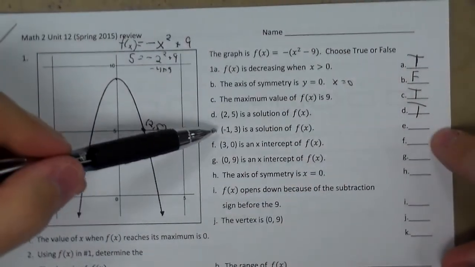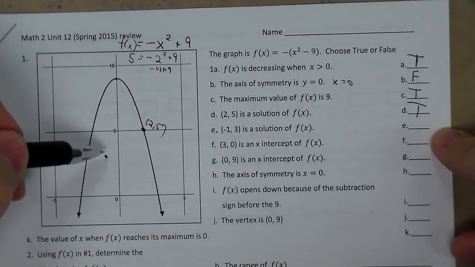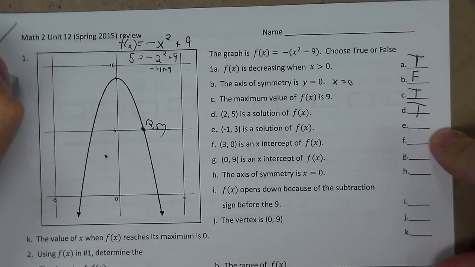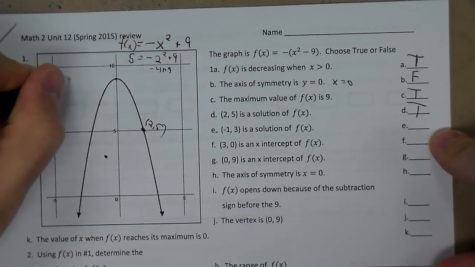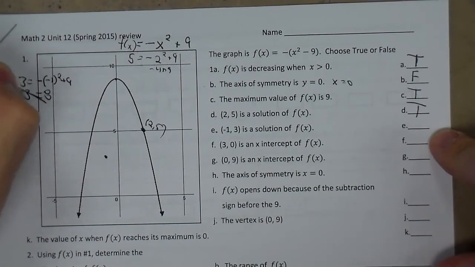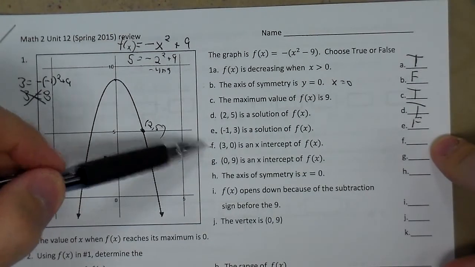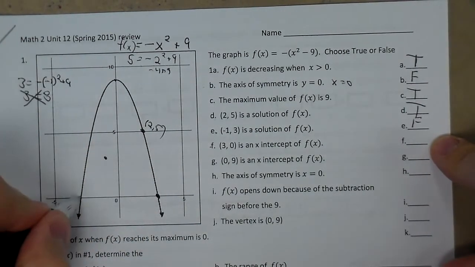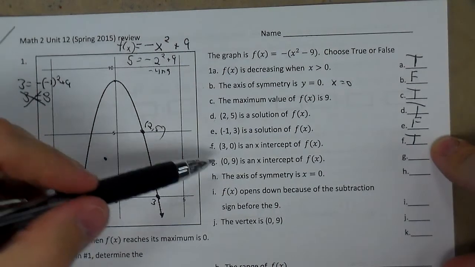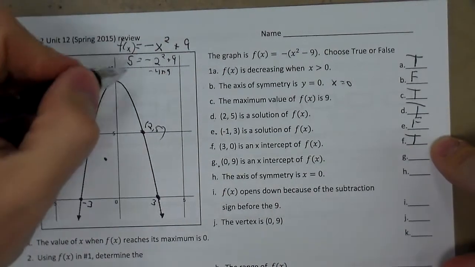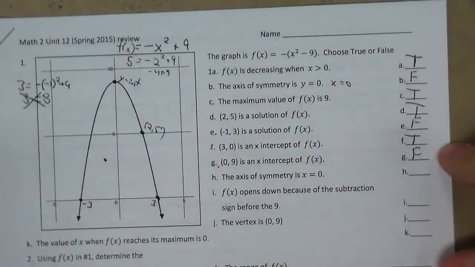So that's true. Negative 1, 3 is a solution of f of x. Well, that would be right at that point. It is not on the line. We could also plug that into our function, and it would be 3 equals negative of negative 1 squared plus 9. This comes out to be 8 equals 3. It's not true, so that is false. 3, 0 is an x-intercept of f of x. If I come down and look at the x-axis, I hit at negative 3 and positive 3. So 3, 0 is an x-intercept. 0, 9 is an x-intercept of f of x. That is partially true. It is our y-intercept, but is not our x-intercept, so that is false.